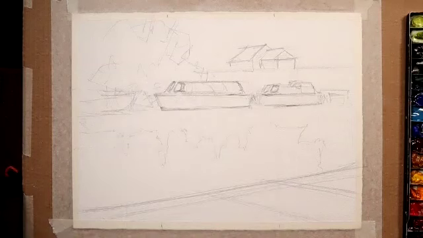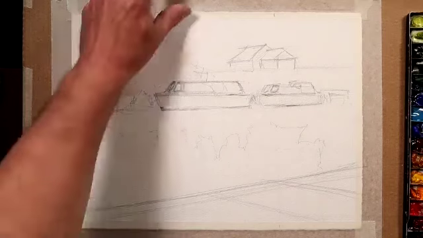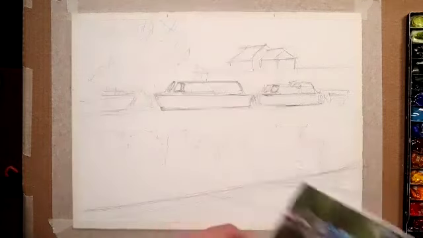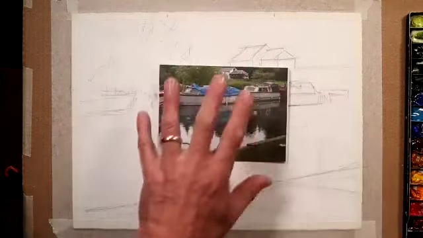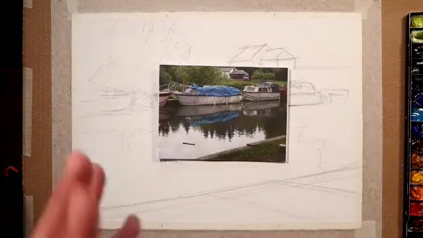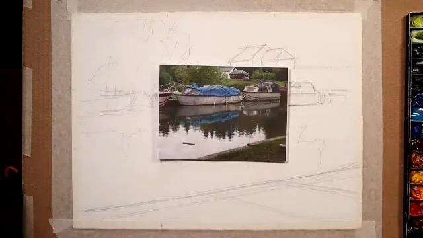So let's get painting. And here's something I haven't mentioned for a long time. Painting in the loose style, we use reference. There's nothing wrong with using photo reference unless we're lucky enough to get out when the weather permits and paint out of doors.